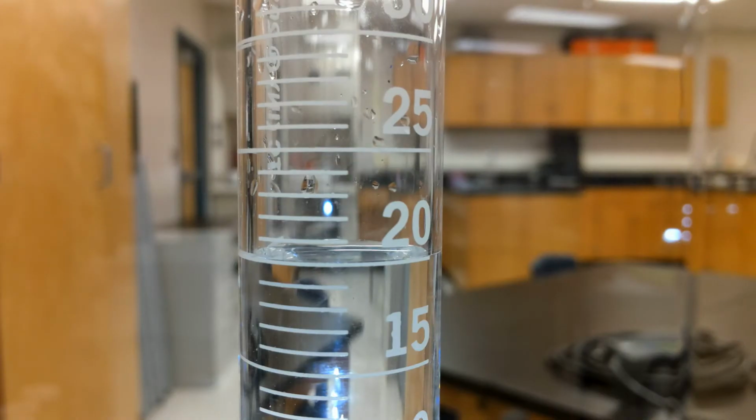Now we're looking at suspect A. That's 20 milliliters initial, and now this is with suspect A.